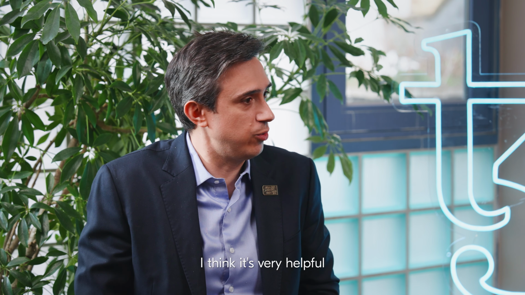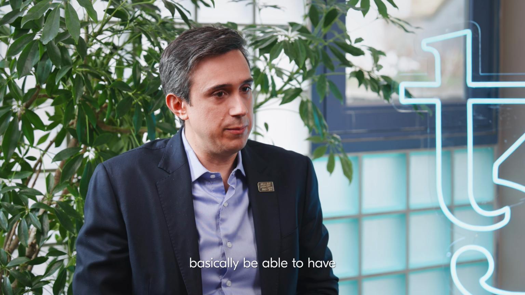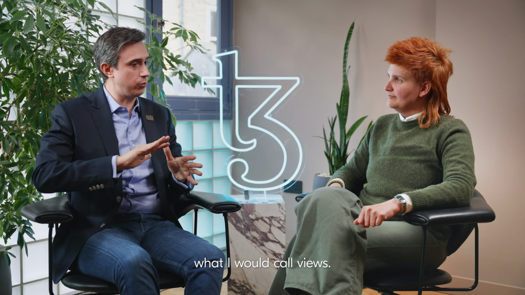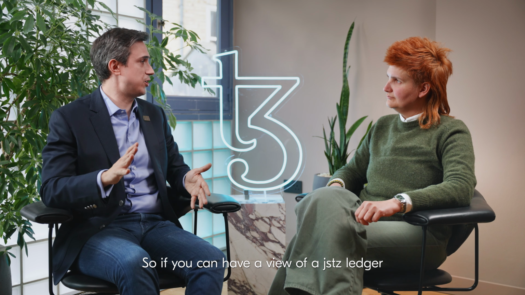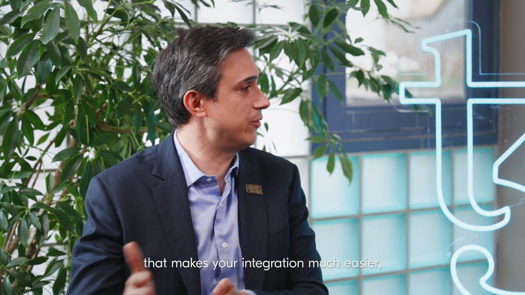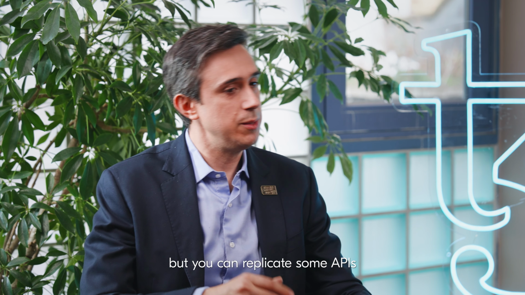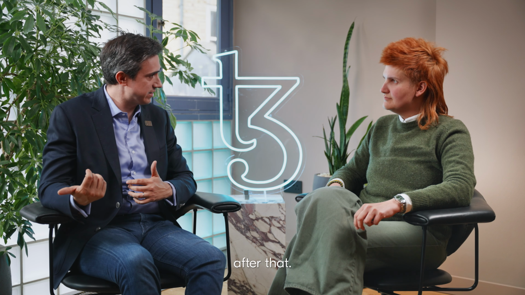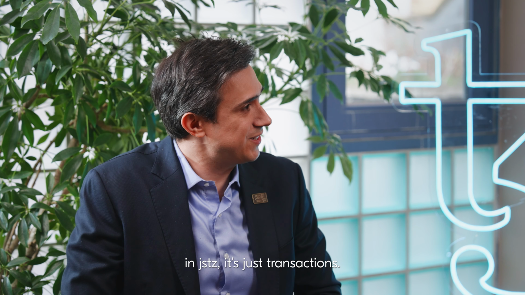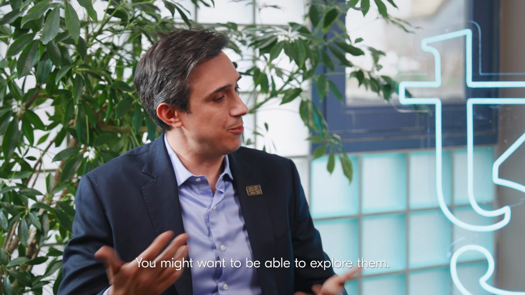I think it's very helpful for these projects to also be able to have what I would call views. So if you can have a view of a Jstz ledger as an EVM ledger, that makes your integration much easier. There's more going on, but you can replicate some APIs, and then it gives you a lot of facilities after that. In terms of block explorers, there's actually no block in Jstz. It's just transactions. You might want to be able to explore them.